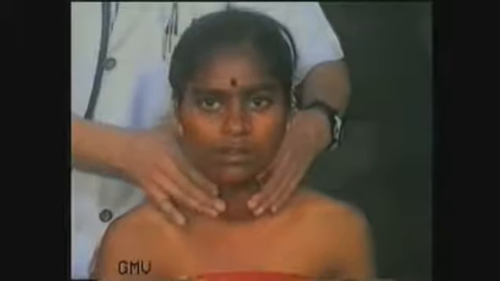This is the standard method for palpation of the thyroid gland. The flexion of the neck can be adjusted by the grip between the thumbs over the occiput and the index fingers under the chin.